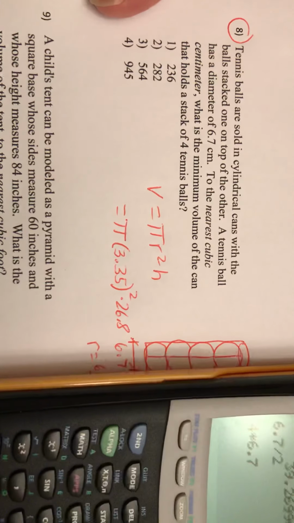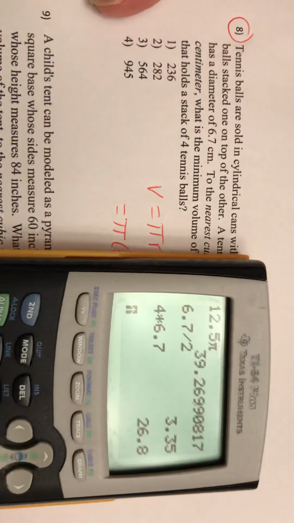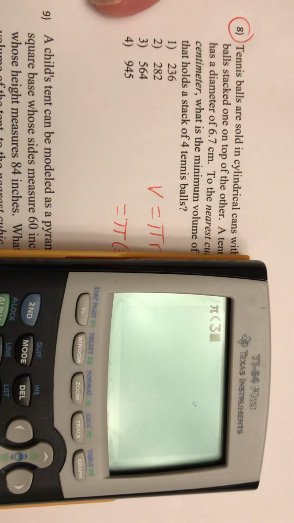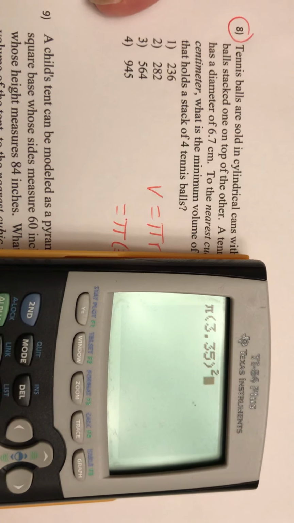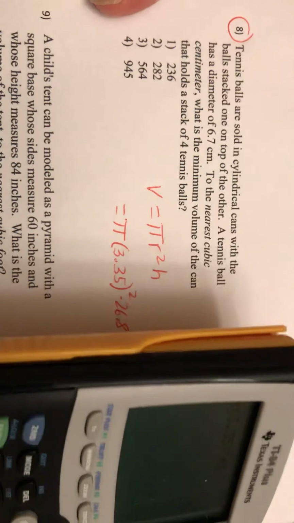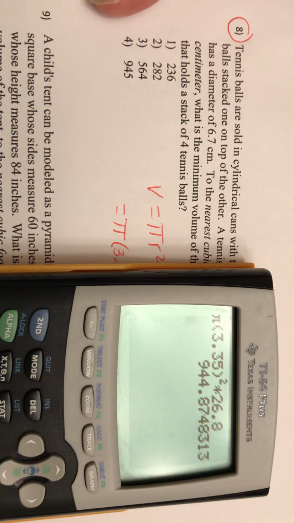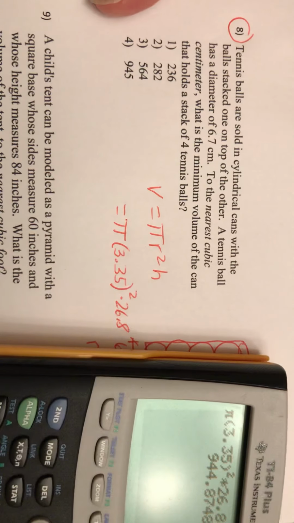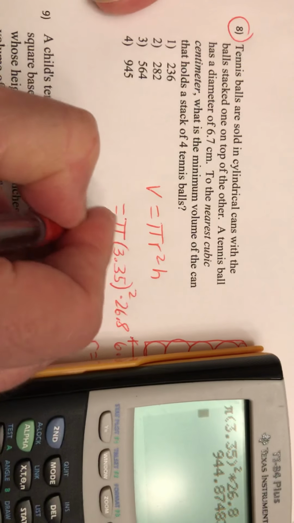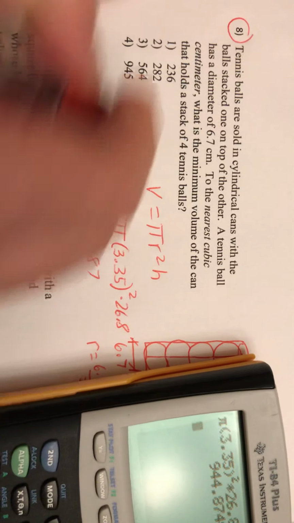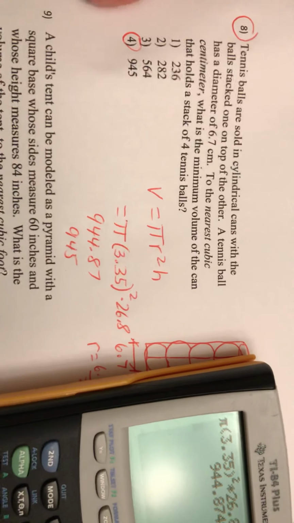So we're just going to plug this whole thing in: pi times 3.35 to the second times 26.8. It's going to come out to 944.87, which is going to round to 945.